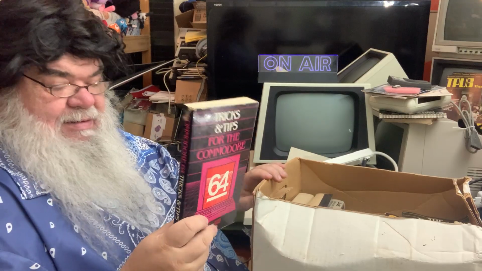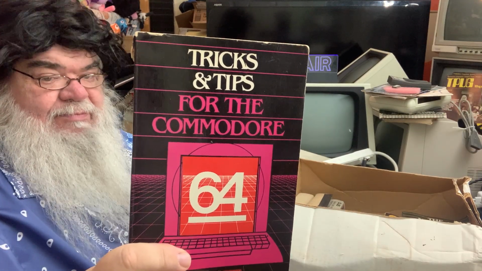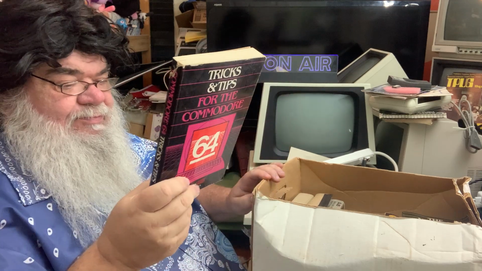Yes, indeed. A computer for the masses, not the classes. There it is, from Abacus Software. Tips and tricks for the Commodore 64. Beautiful.